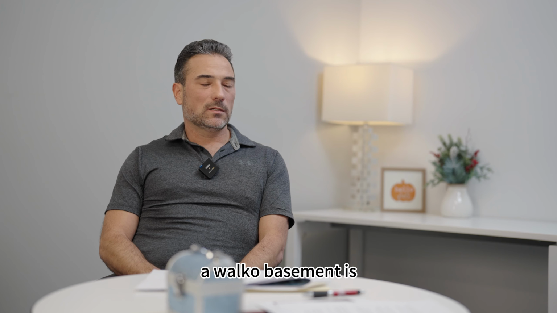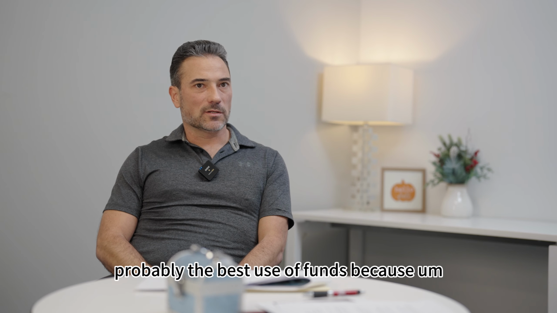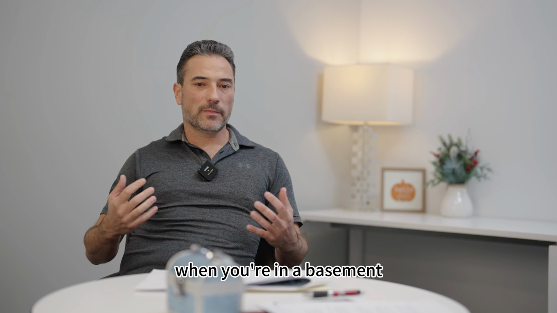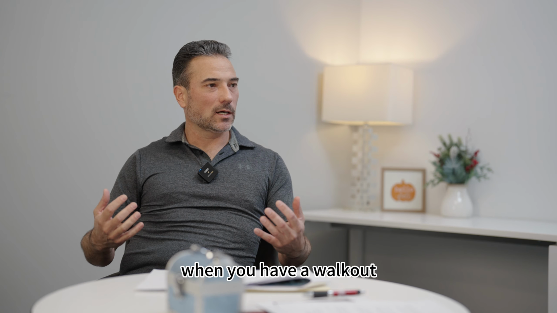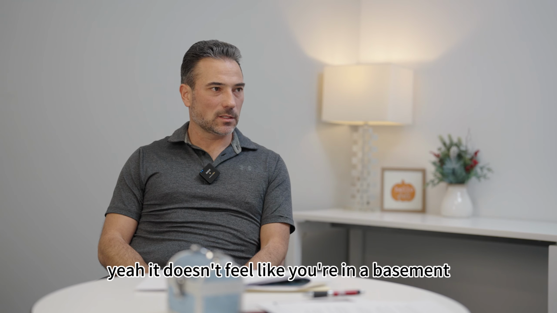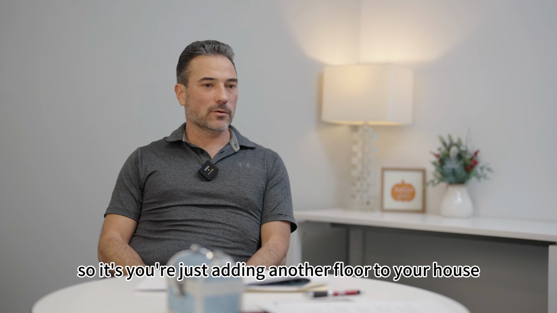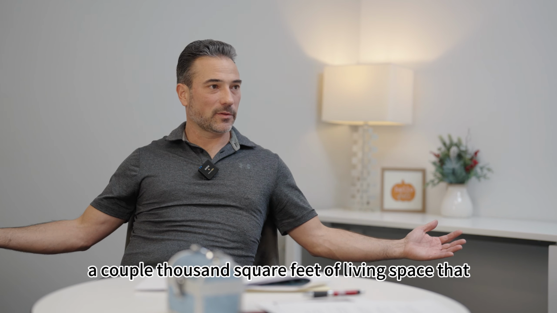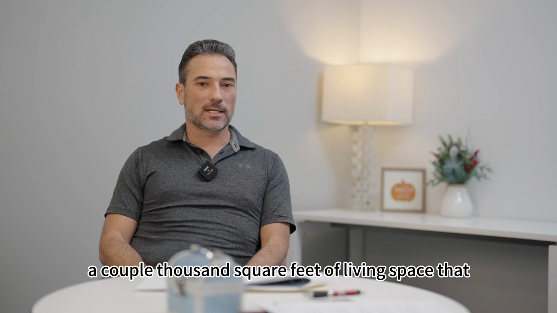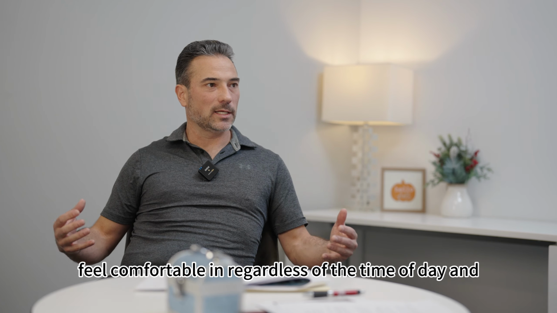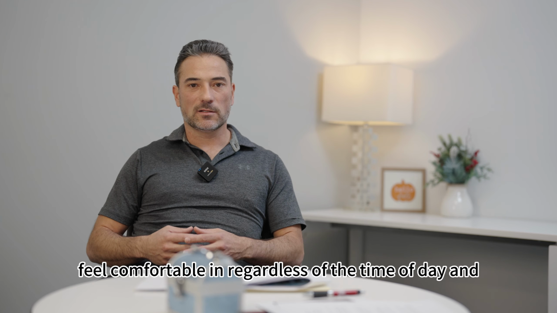I would say a walkout basement is probably the best use of funds, because when you have a walkout, it doesn't feel like you're in a basement. True. So you're just adding another floor to your house. You're adding a couple thousand square feet of living space that people feel comfortable in, regardless of the time of day and time of year.